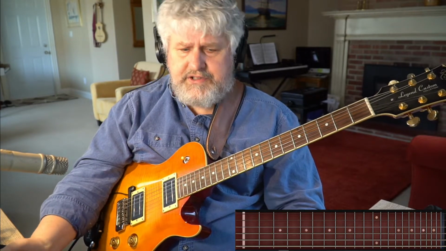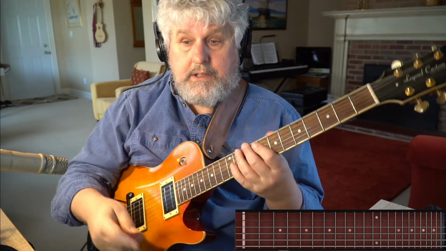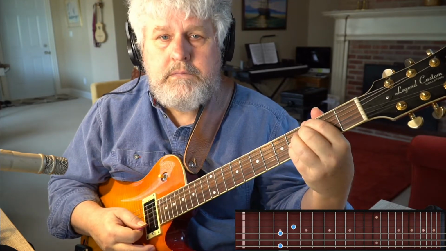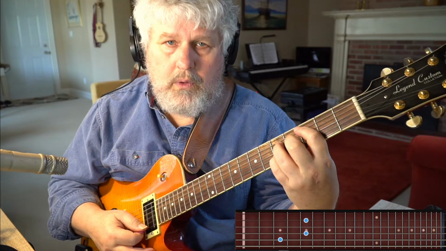A turnaround happens at the end of a section usually, and rather than move to the tonic of the key, like a two, we're going to stay in C. Two chord, five chord, one chord, right?